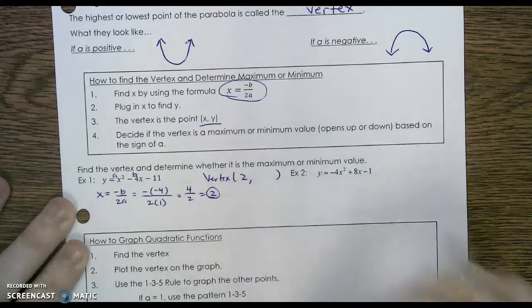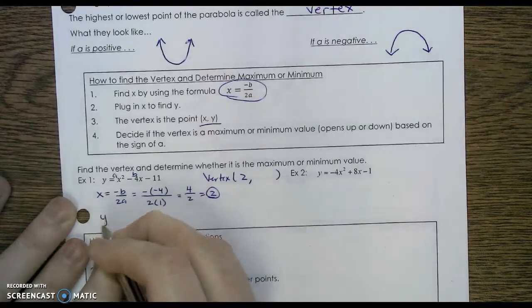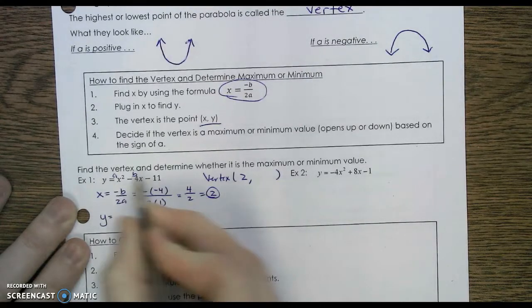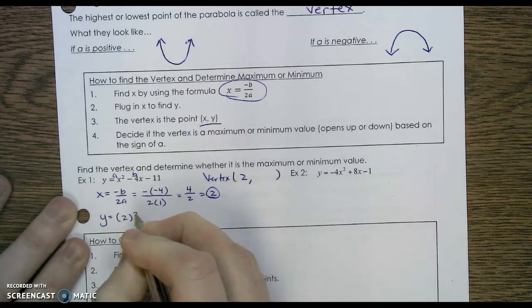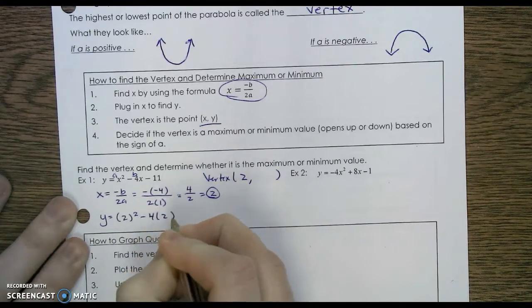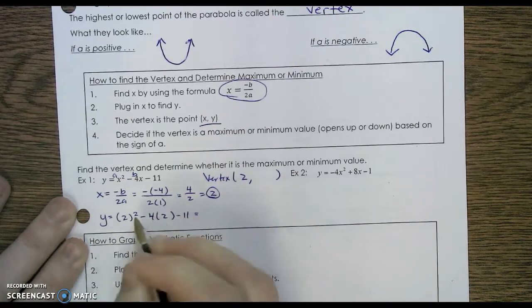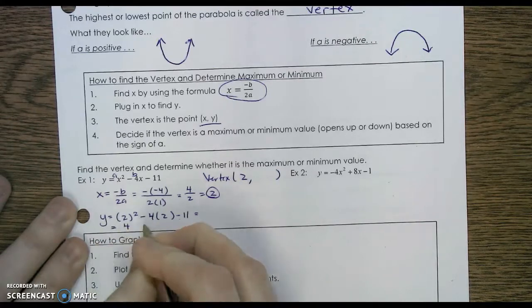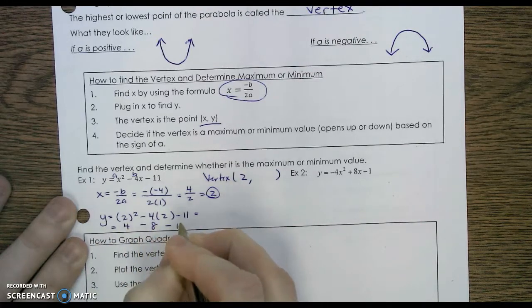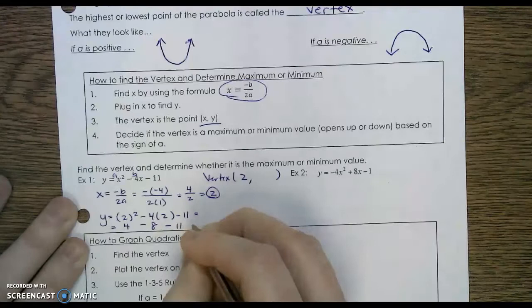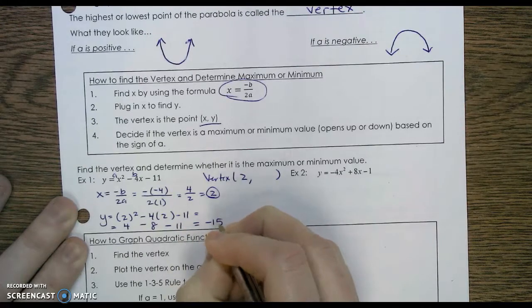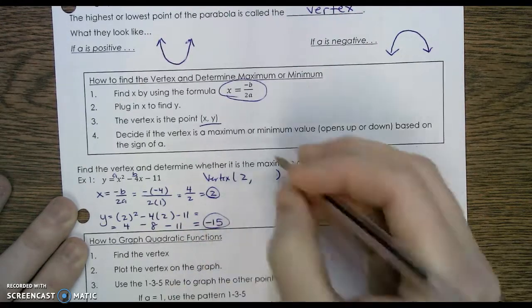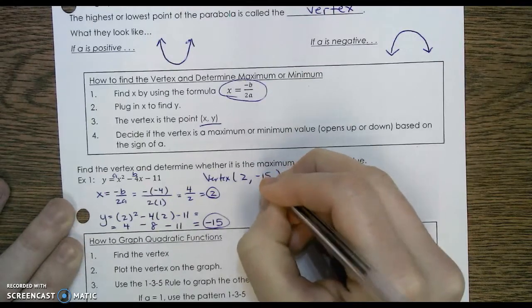Now I need to find the y value. I can find it by going to the function given and plugging in that x value we just found, and we end up getting 4 minus 8 minus 11, which is negative 15. And so my vertex is (2, negative 15).